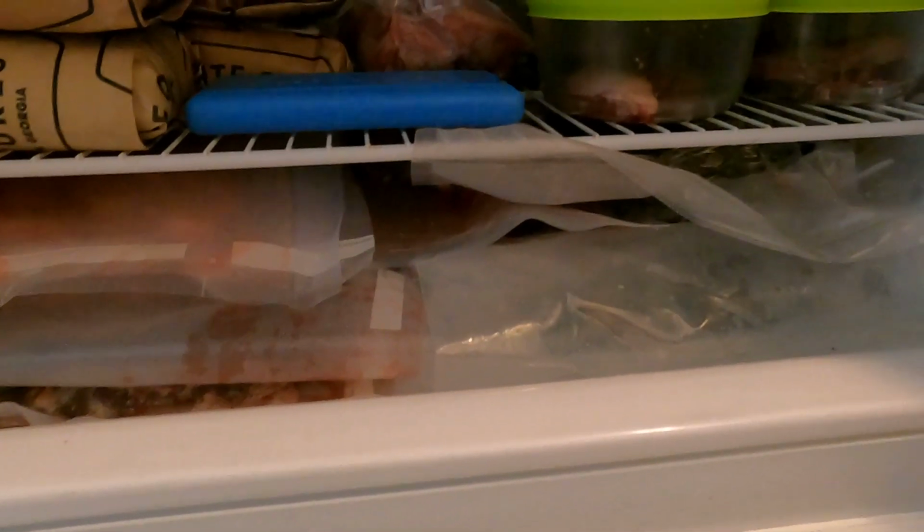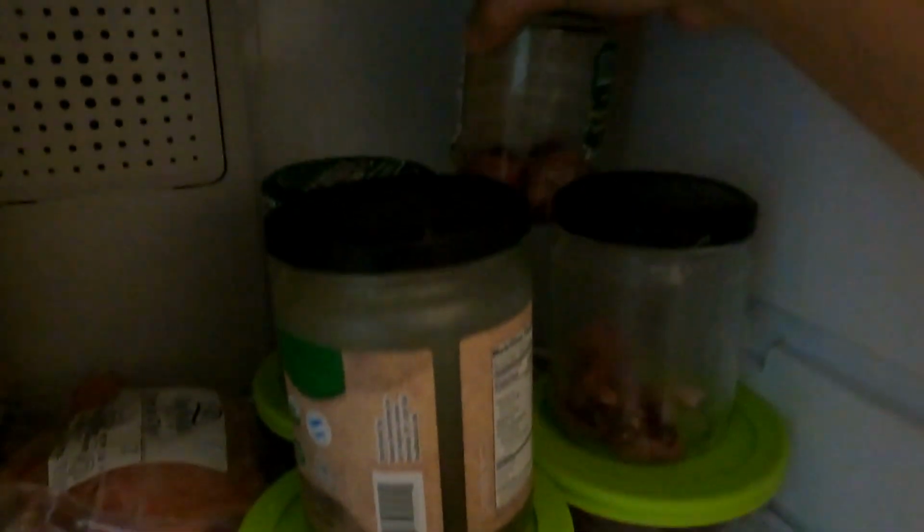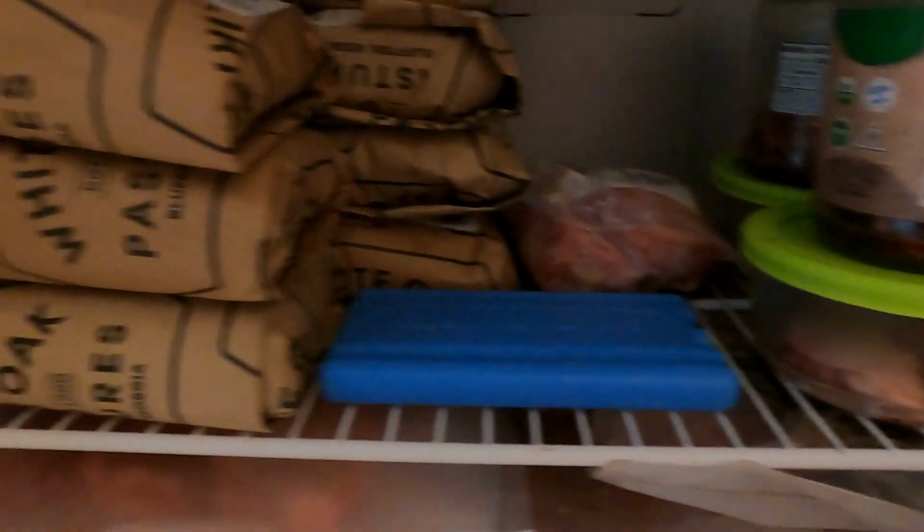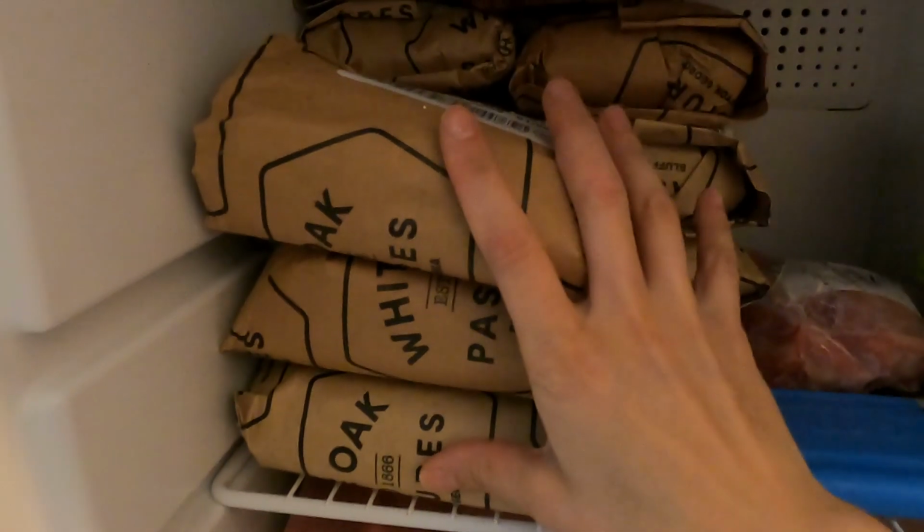So I also portioned out Jericho's weekly meals. So I have 4 weeks in storage, and then this week for his meals each day. And I have everything of his, I switched my freezer around. So everything of his is on the bottom, and then everything of mine is on the top, including my white oak pastures.